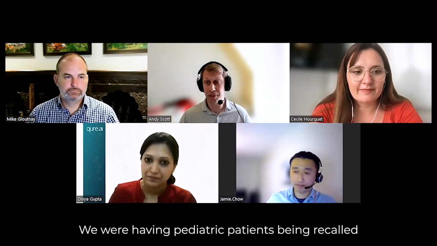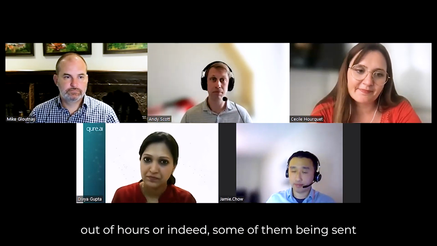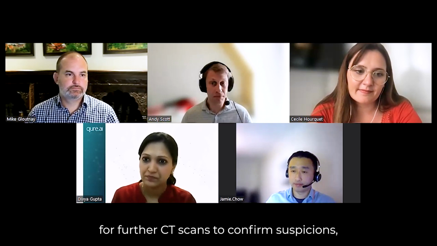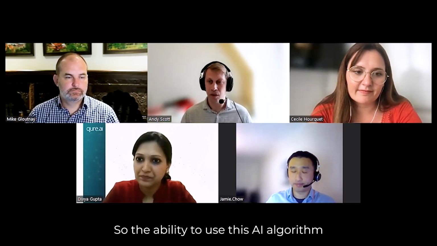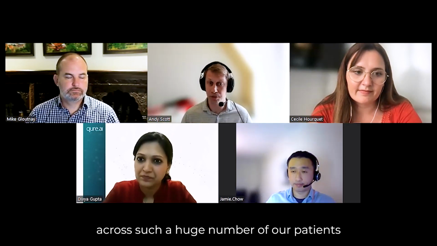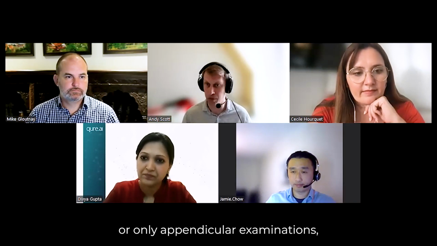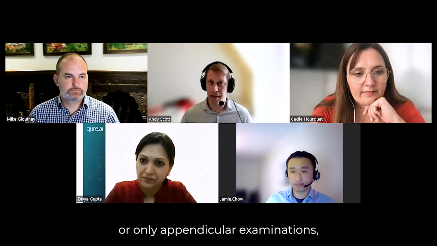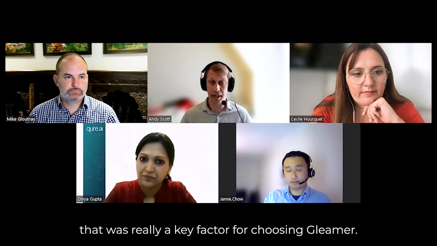We were having pediatric patients being recalled out of hours, or indeed some of them being sent for further CT scans to confirm suspicions. So the ability to use this AI algorithm across such a huge number of our patients, and not being restricted to, say, adults or only appendicular examinations, was really a key factor for choosing Gleamer.